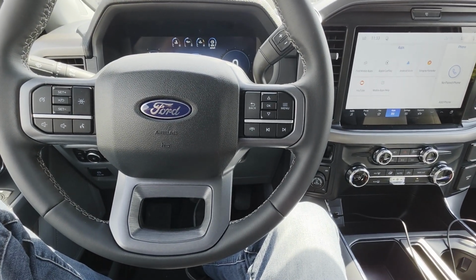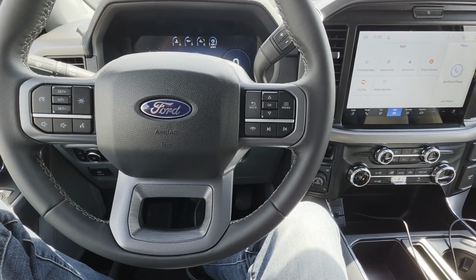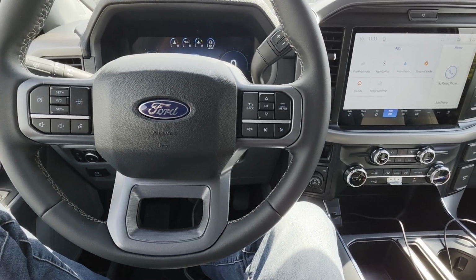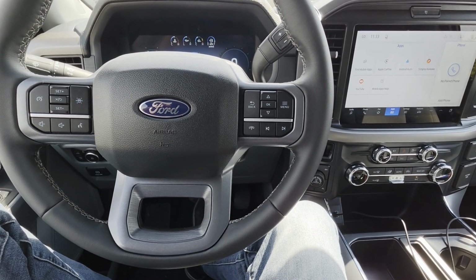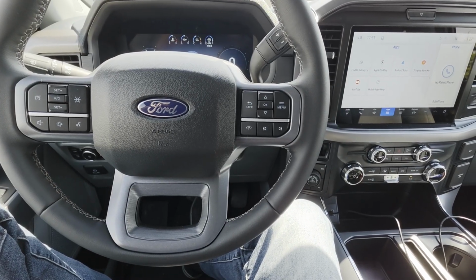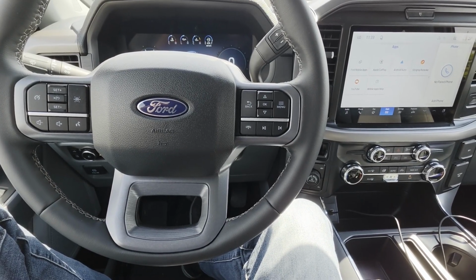In today's video I'm sitting in a 2026 Ford F-150 and I will show you how to reset to factory settings. This video will apply to the 14th generation of Ford F-150s made from 2021 all the way up to 2026.